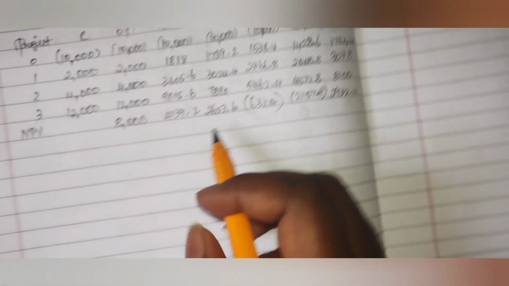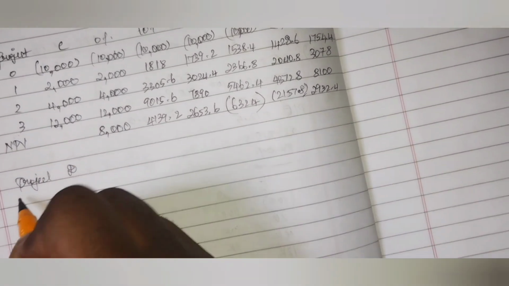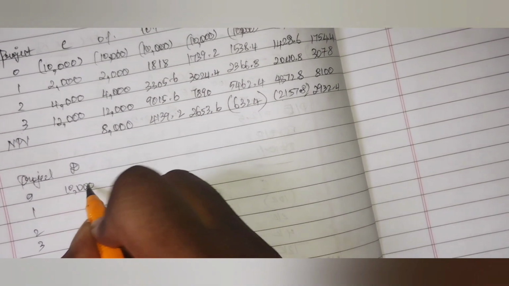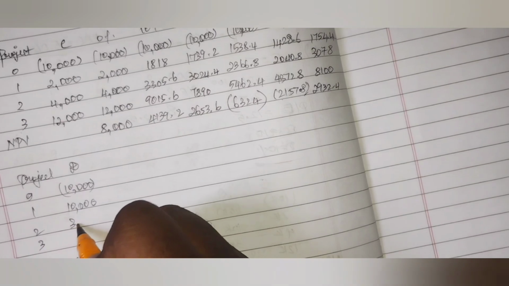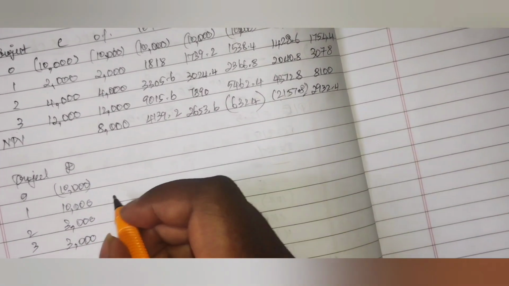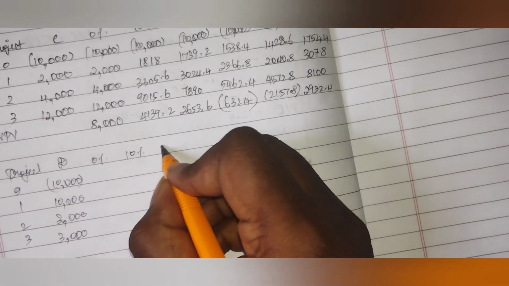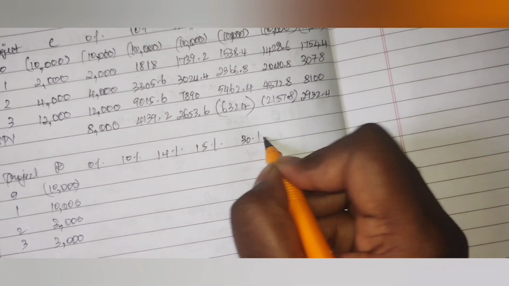So I'll just calculate the same for project D. Cash outflow is 10,000, inflow is 10,000 in the first year, 3,000 in the second year, 3,000 in the third year. Let's calculate for 0%, 10%, 14%, 15%, 30%, 40%.